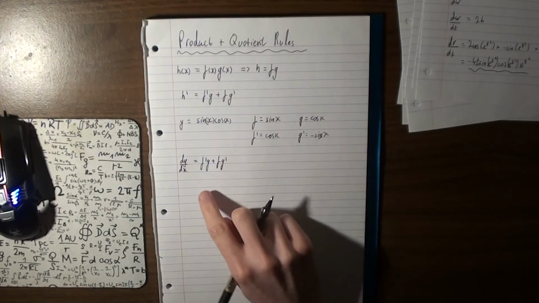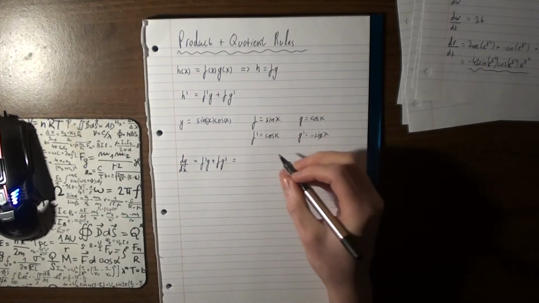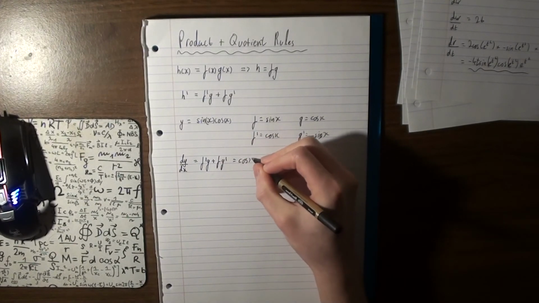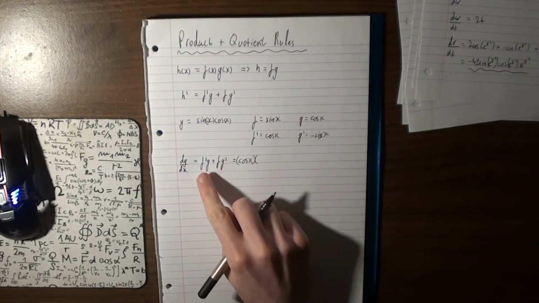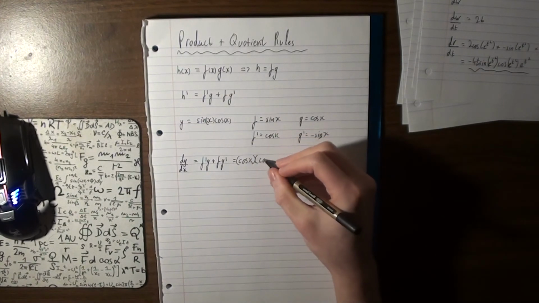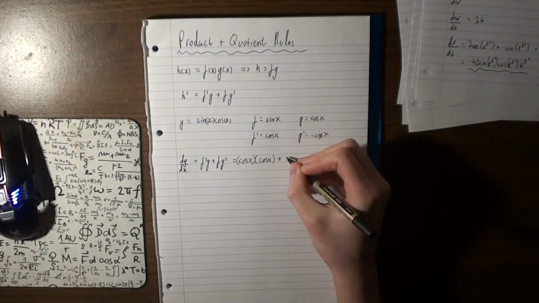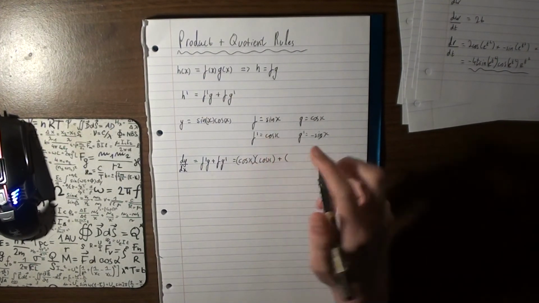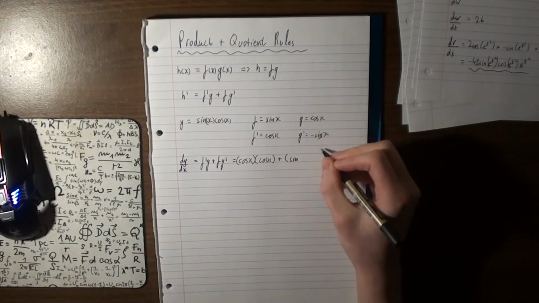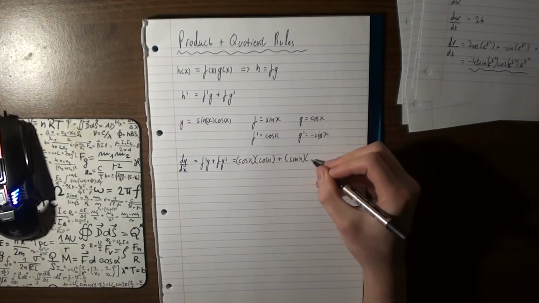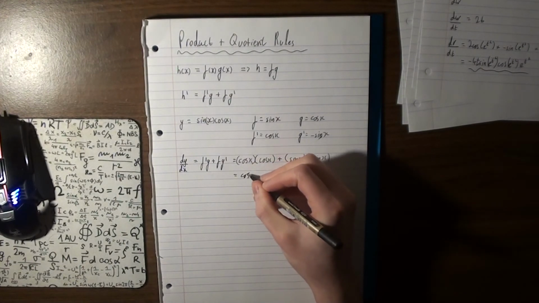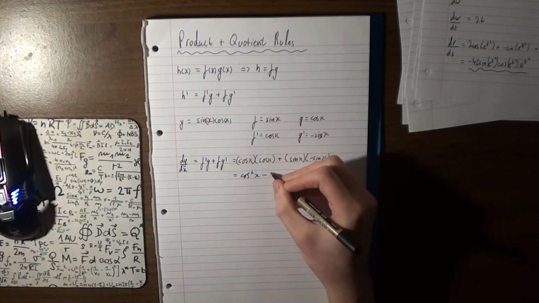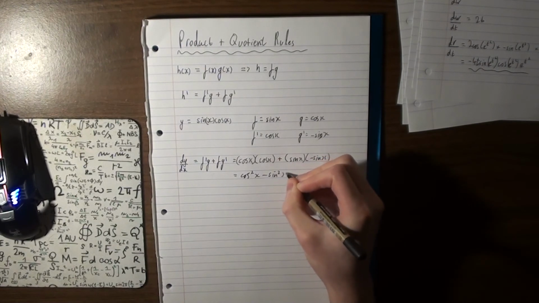So f dash g is cos x, put these in brackets, cos x times cos x plus f g dash, sin x, sorry about that smudge, times minus sin x. So putting that all together, we get cos squared x minus sin squared x.